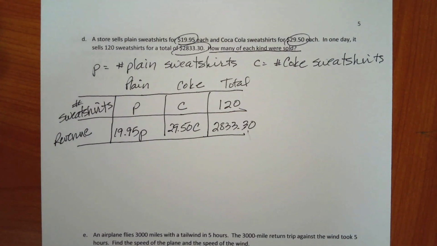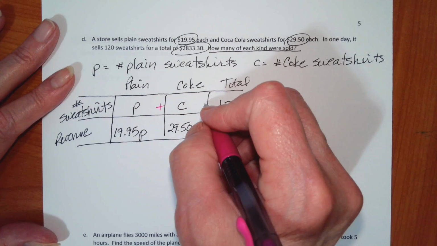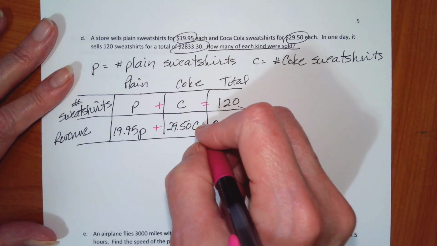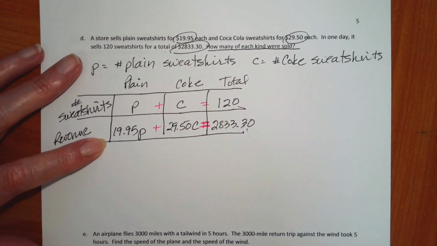Okay, now again, you can do this any way you want. So I know that P plus C is equal to 120. This plus this is equal to the total amount. I like doing these by elimination, but again, you don't have to.